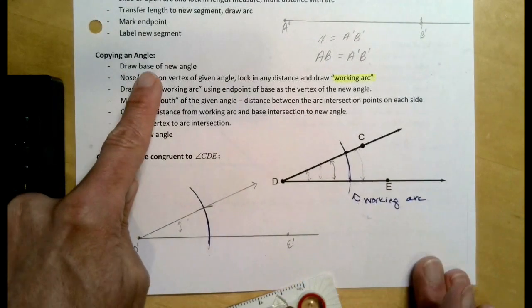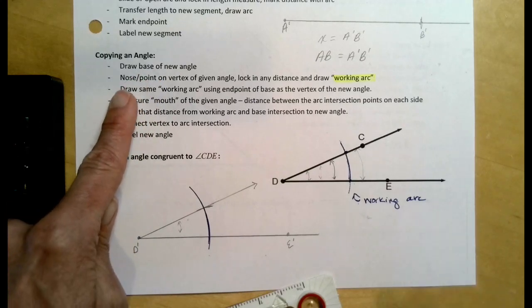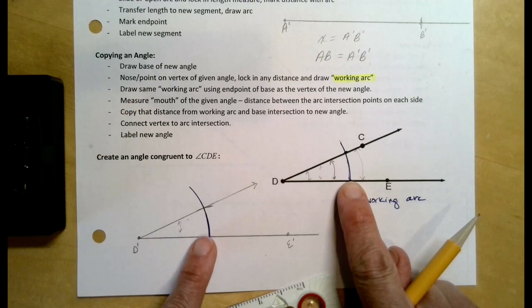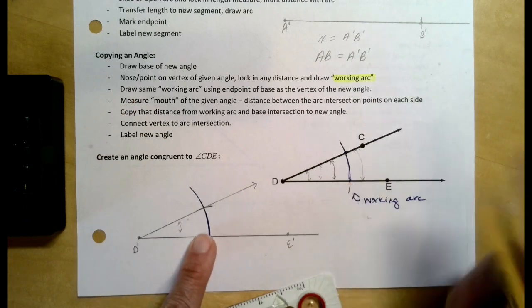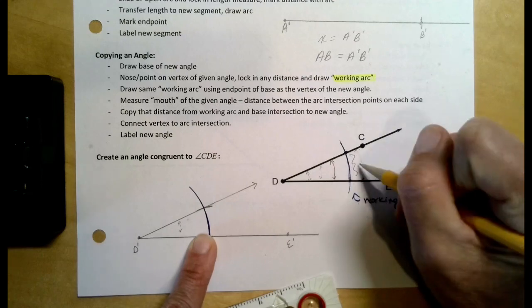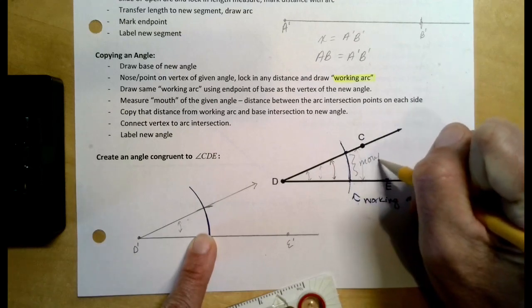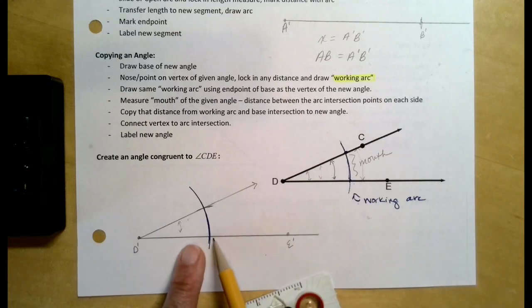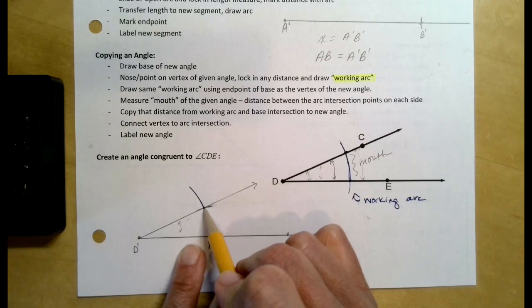I drew a new base of the angle. I drew a working arc. I drew my same working arc. I measured the mouth of the angle. This right here represents our mouth of the angle, how far open it is. And I copied that distance down here. Here's that mark I drew.